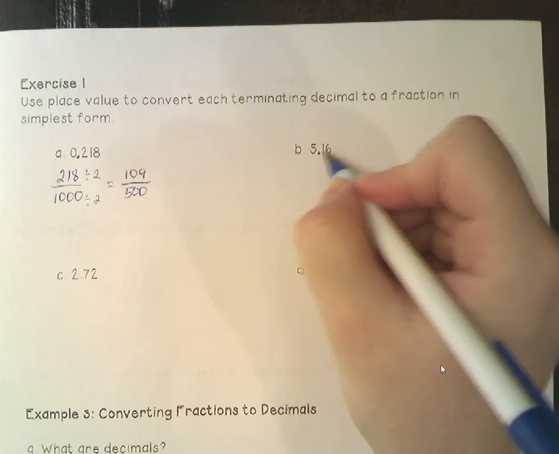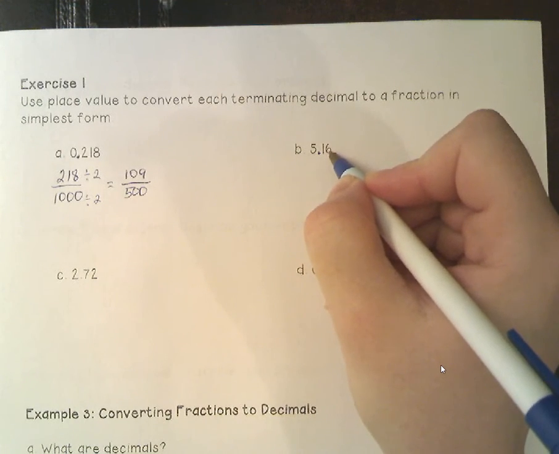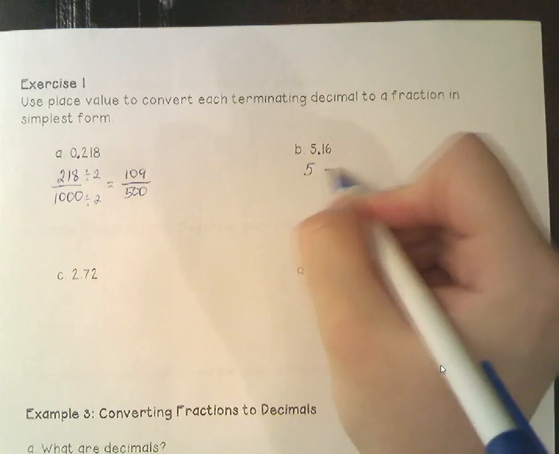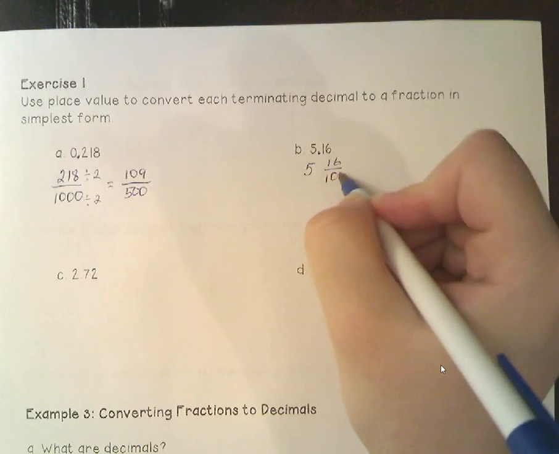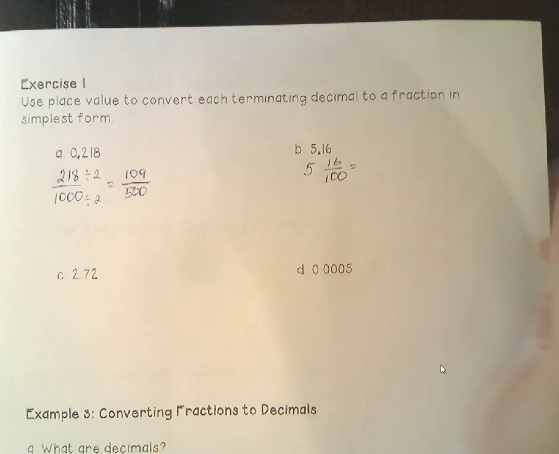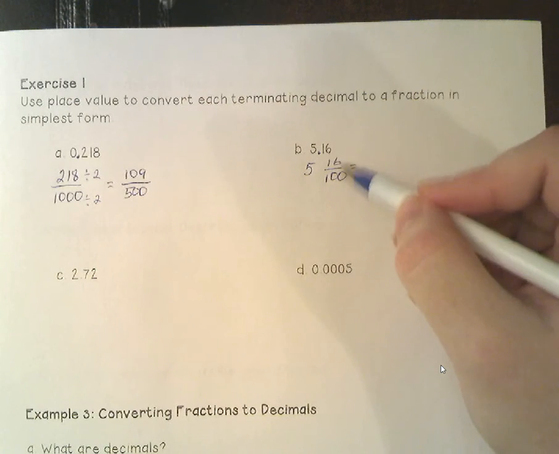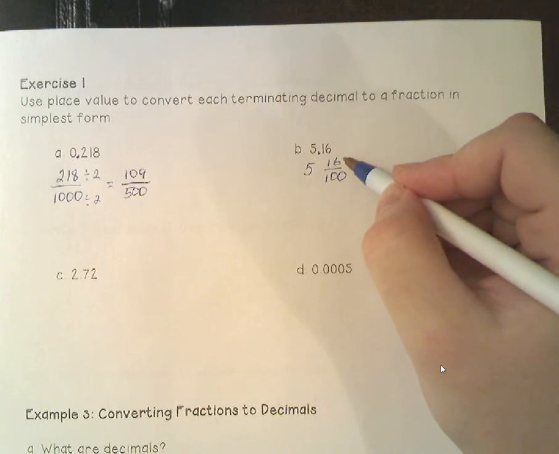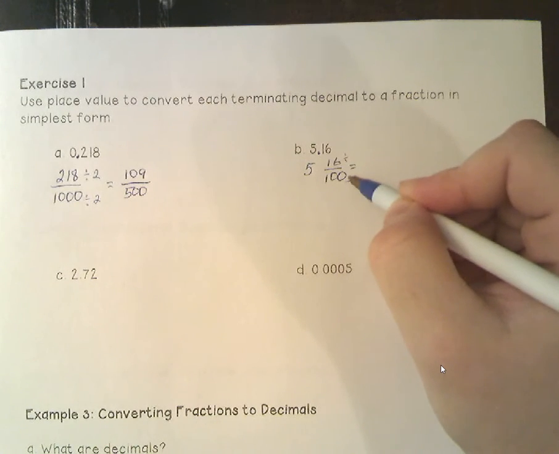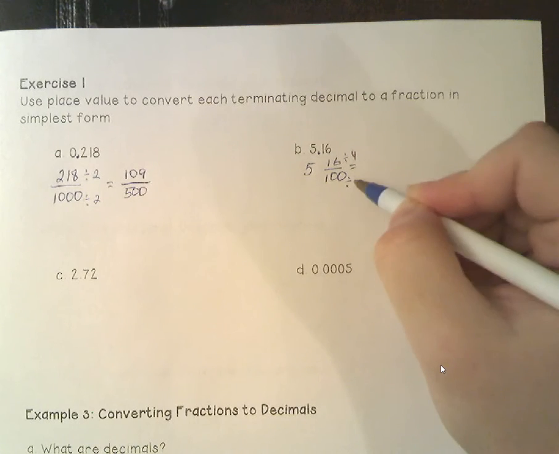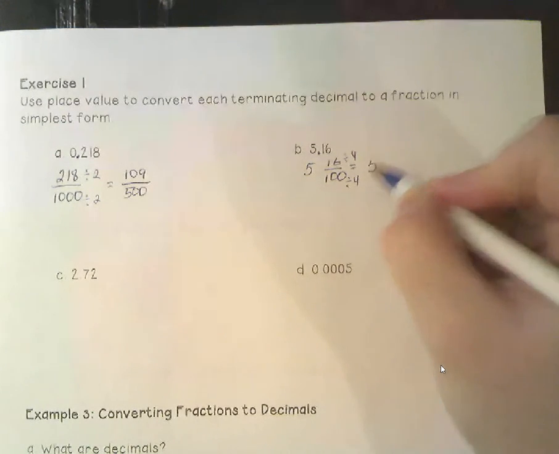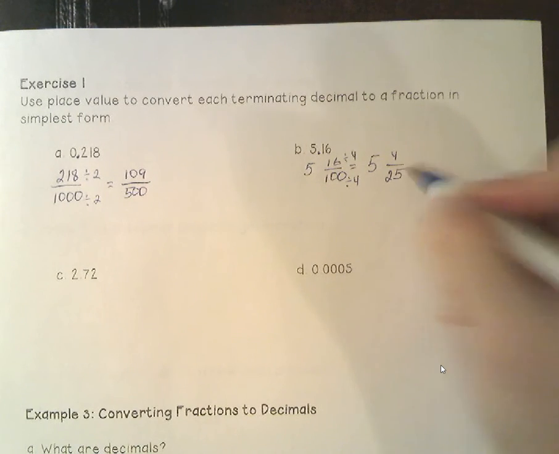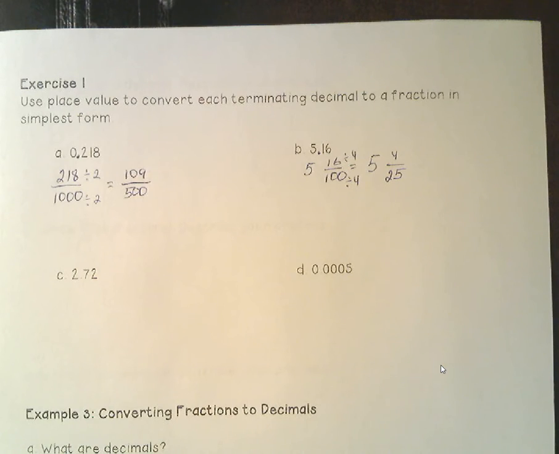5 and 16, and 6 is in the hundredths place, so 16 hundredths. We can divide that number. Both numbers are even again, so definitely can be divisible by 2, but I think there is one more number that is higher. Both 16 and 100 can be divided by 4. 5 and 4/25. That will be your simplified fraction.